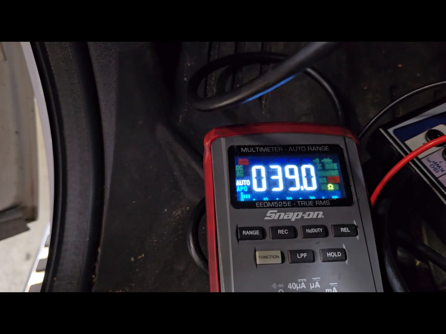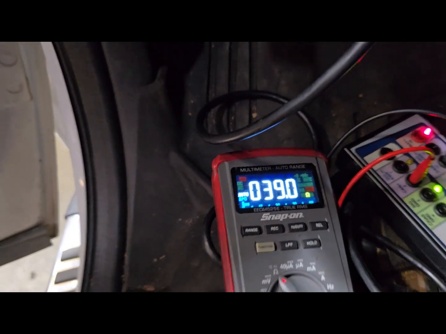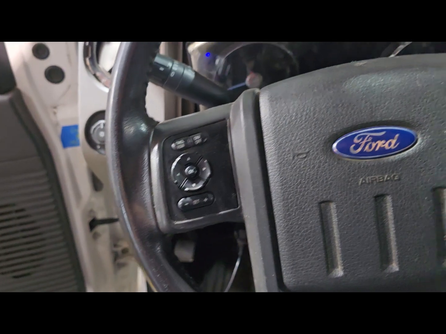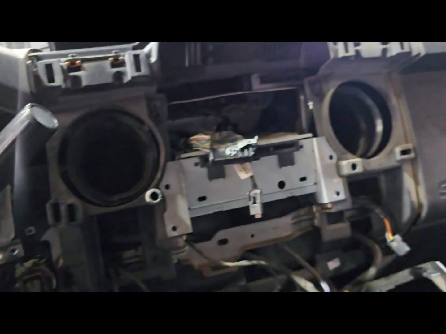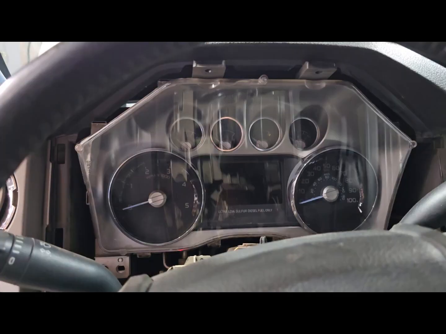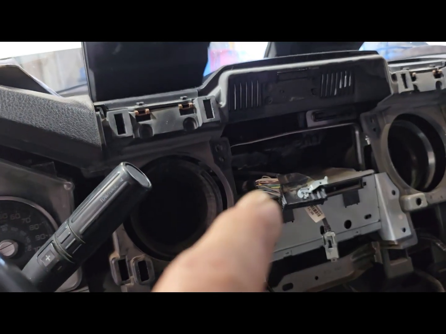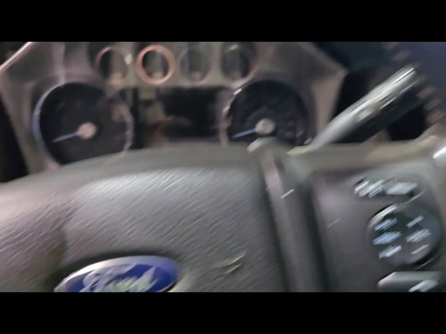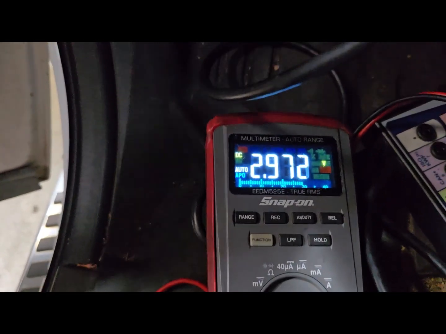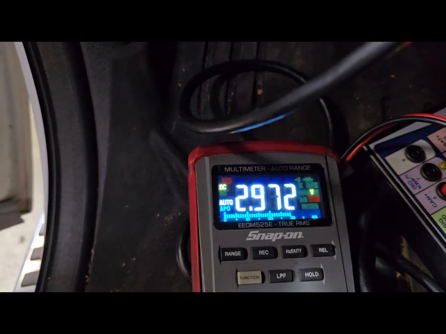So we got 6 more ohms with the IPC connected. So plugged in the IPC, left the IPM disconnected. Still only had 39 ohms. So now the high speed CAN has 2.9 volts. It's supposed to have around 2.5.